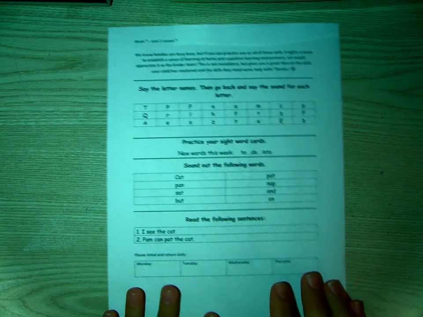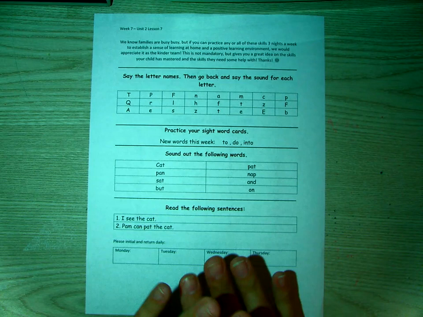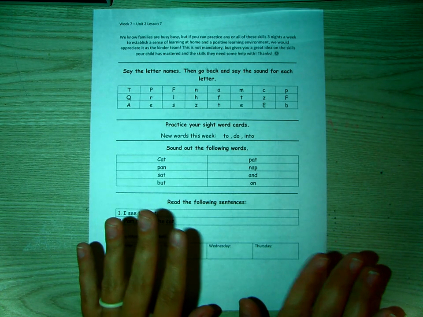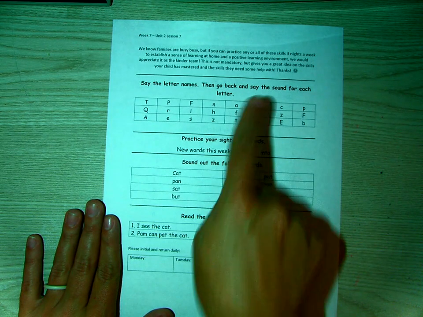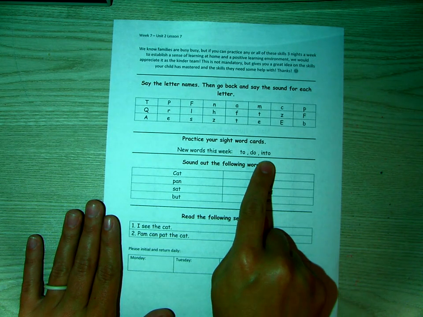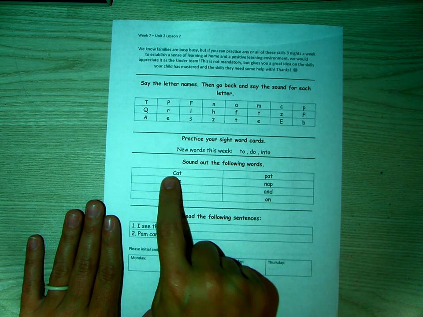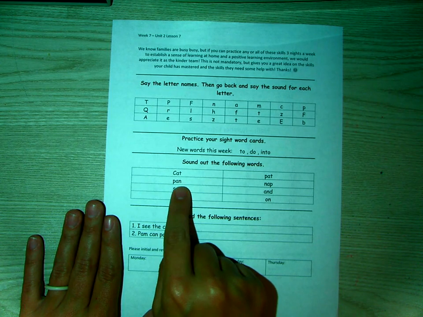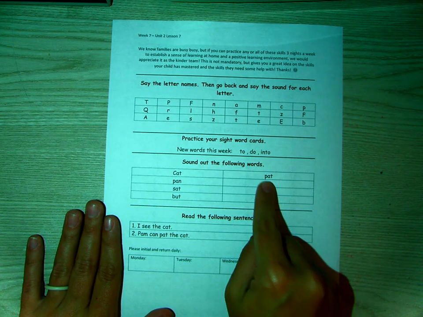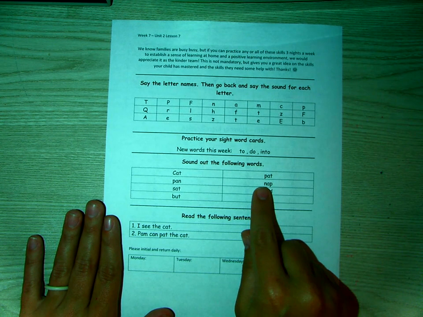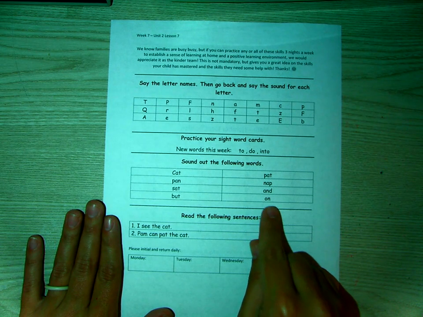And then in Unit 2 of reading, we switch over to a very simple one-sheet paper. So they will go through and they'll say the letter names. They'll practice their new words for the week. These are words they can decode. So at, cat, an, pan, at, sat, but, at, pat, ap, nap, and, on.